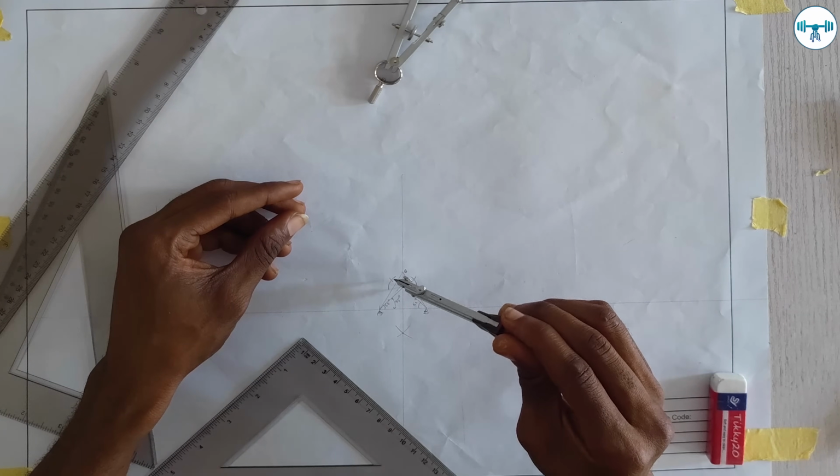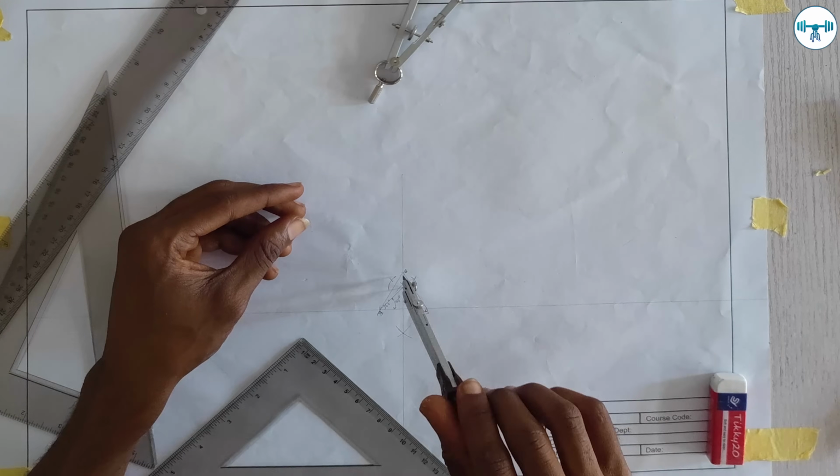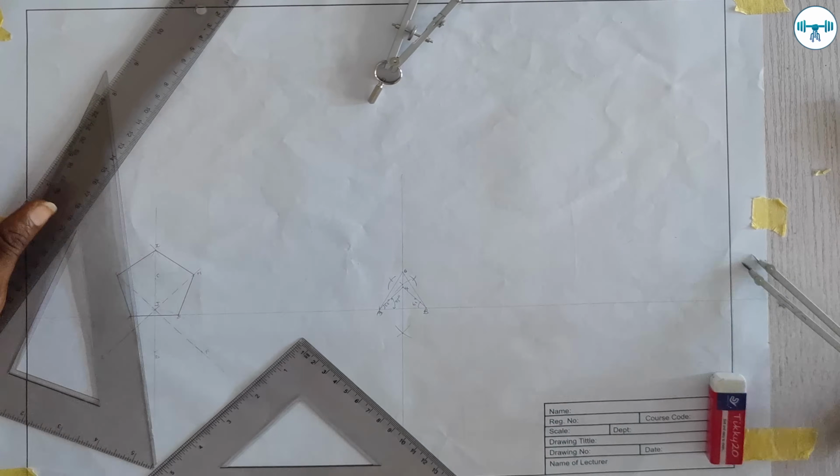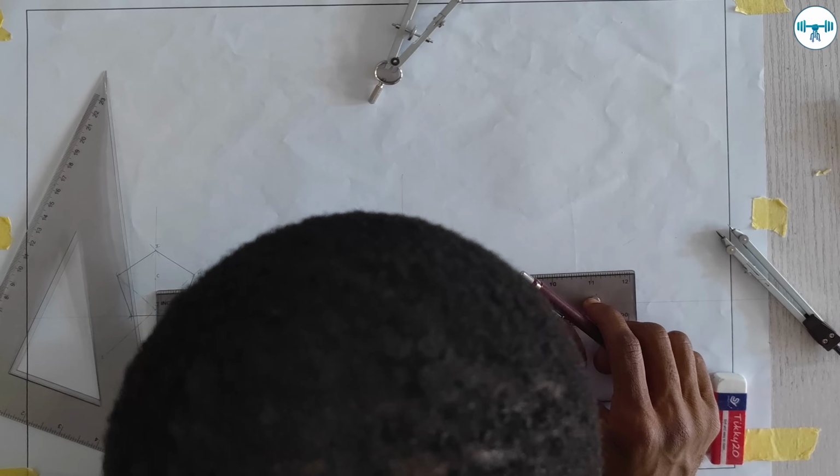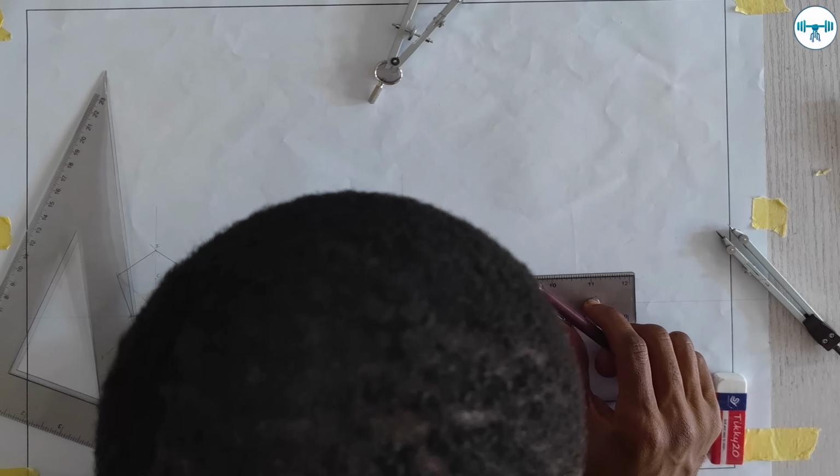Okay, so we are trying to bisect the line 4, 6, which is the distance between the apex of the 45 degrees and that of the 60 degrees lines.